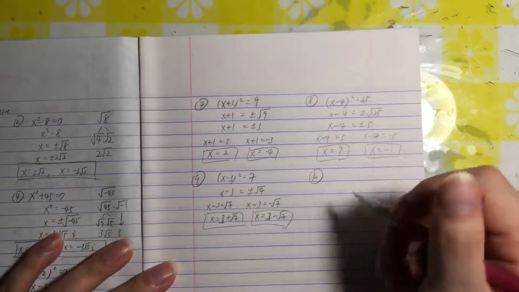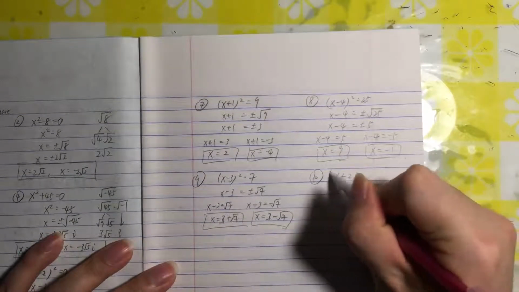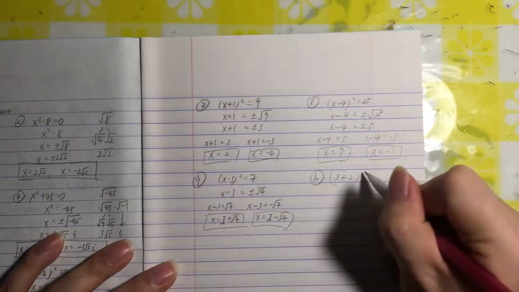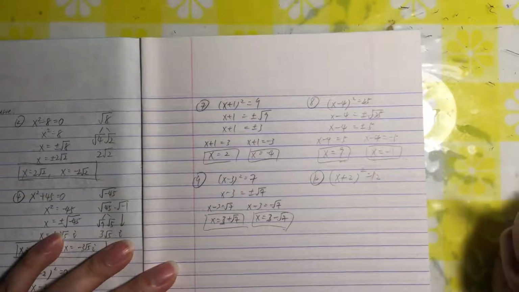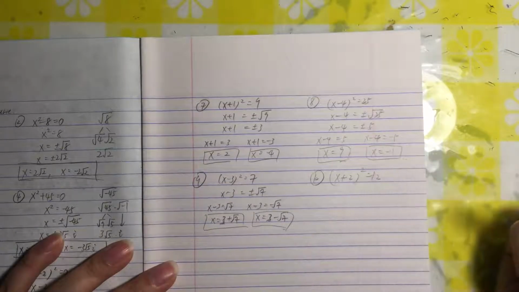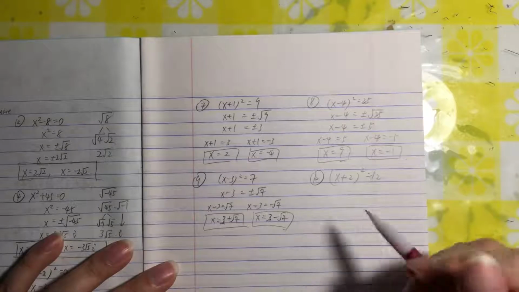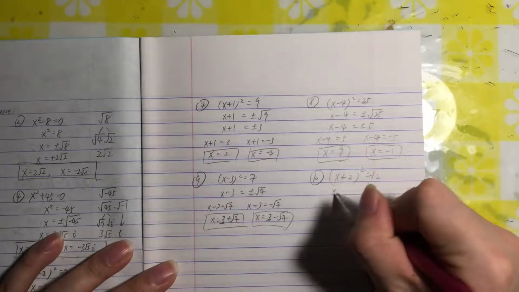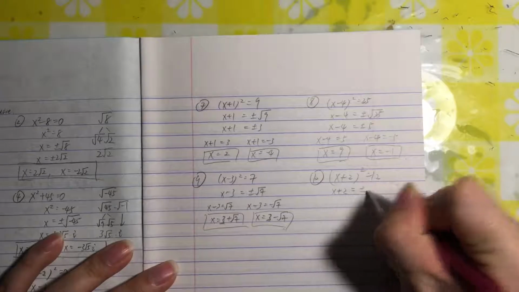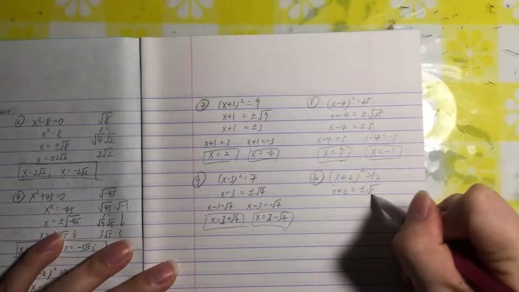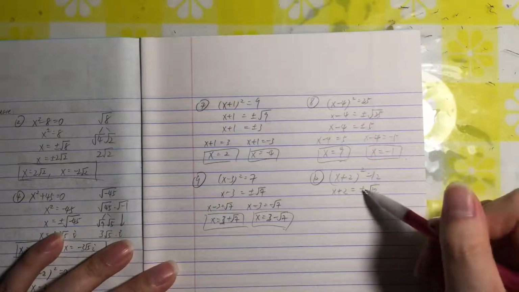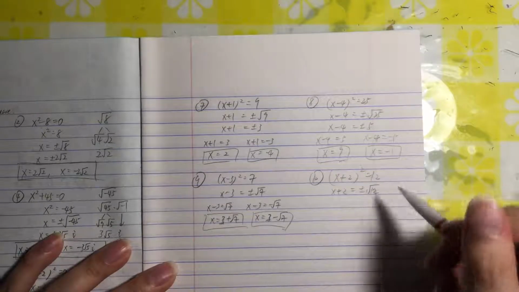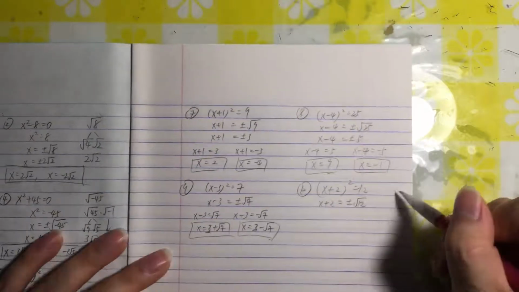Next example. x plus 2 squared equal to 12. When we see a perfect square on the left side, I can take the square root on both sides. When we take the square root, always add a plus or minus sign. Then simplify square root of 12.